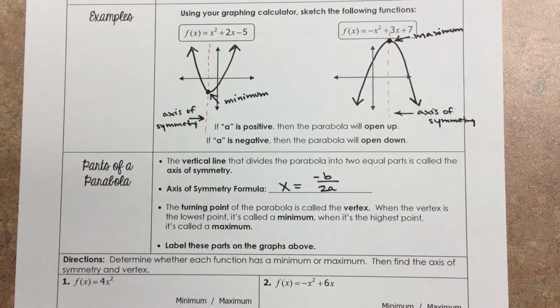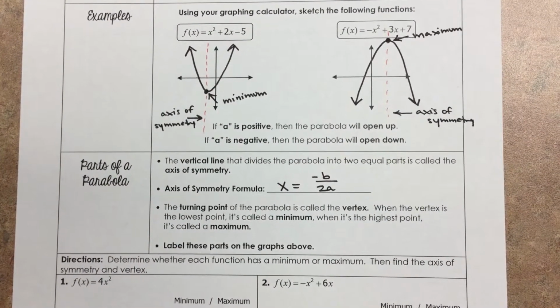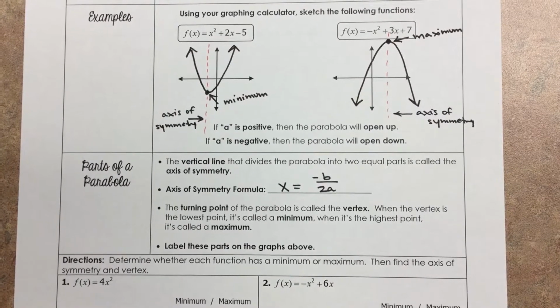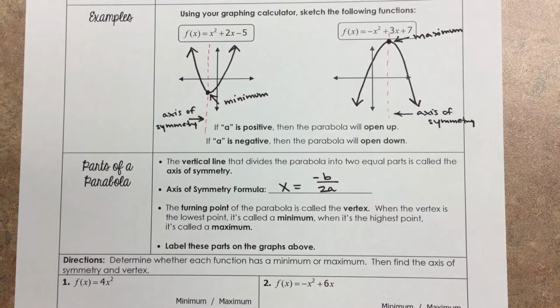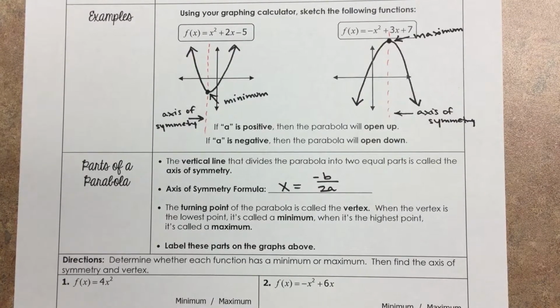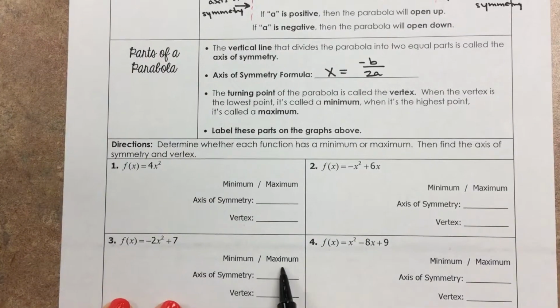So now we're going to look at some examples on the bottom half of this page. The directions say that we first want to determine whether each function has a minimum or a maximum. Then we're going to try out those formulas, the axis of symmetry and the vertex. So let's look at number 3 first. Here's what you look at to answer this first question.